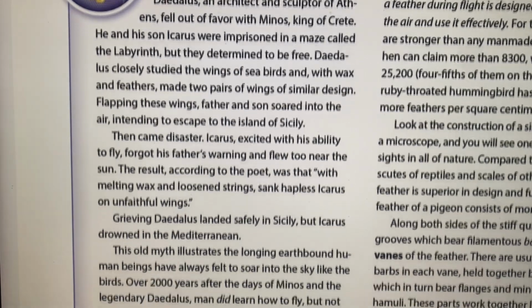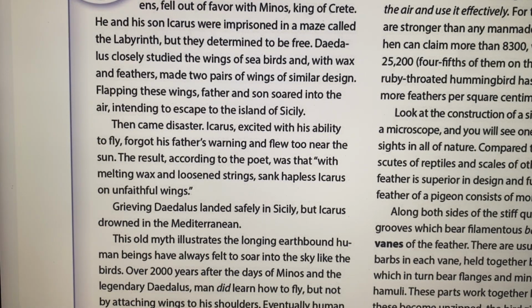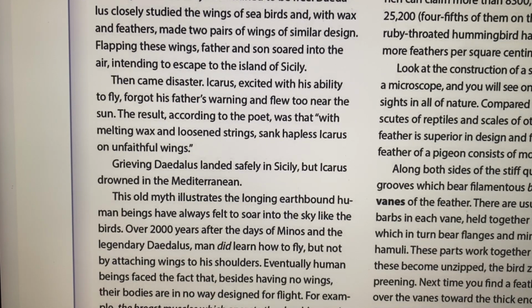Grieving, Daedalus landed safely in Sicily, but Icarus drowned in the Mediterranean. This old myth illustrates the longing that earthbound human beings have always felt to soar into the sky like the birds. Over 2,000 years after the days of Minos and the legendary Daedalus, man did learn how to fly, but not by attaching wings to his shoulders.